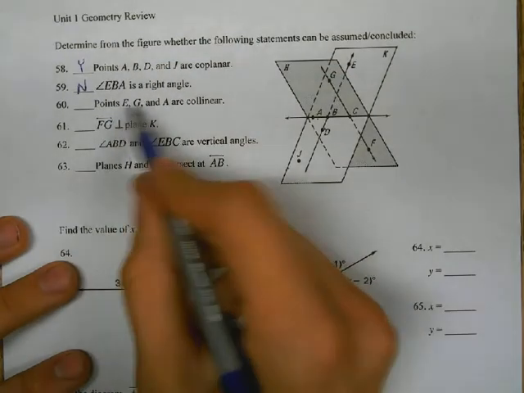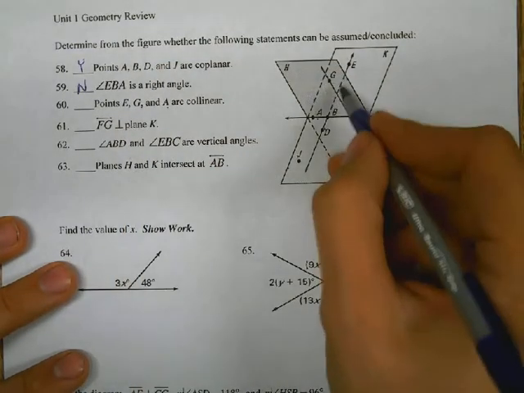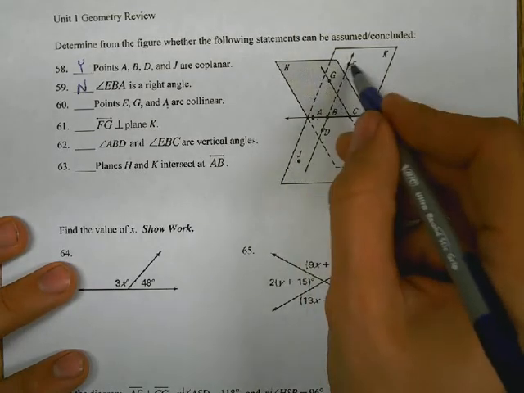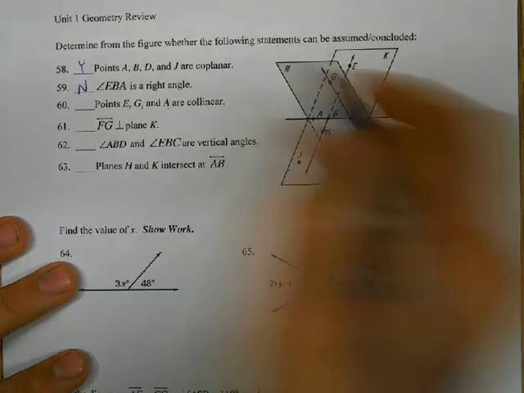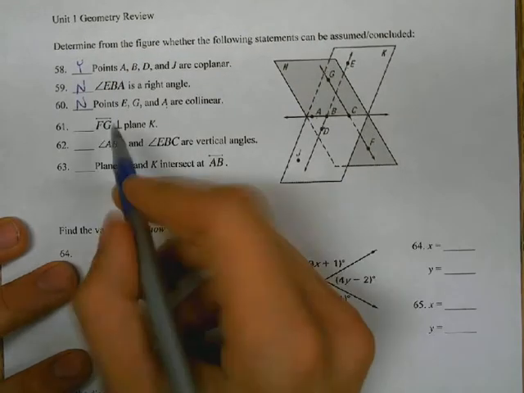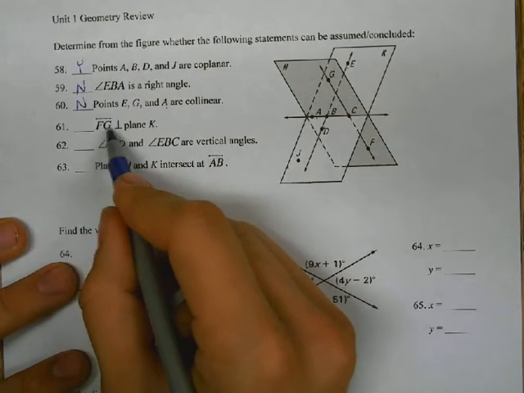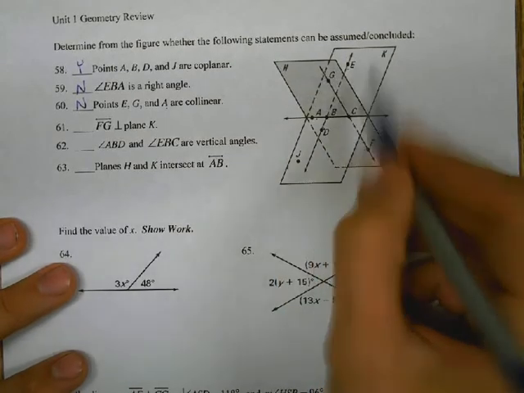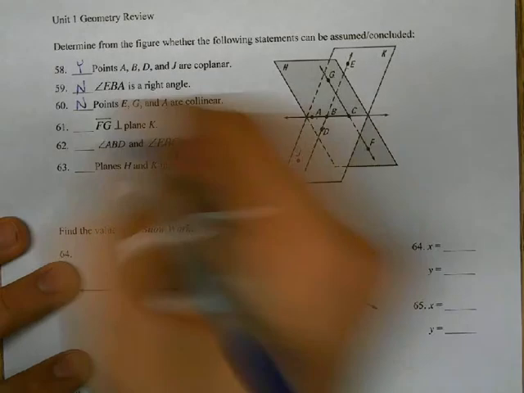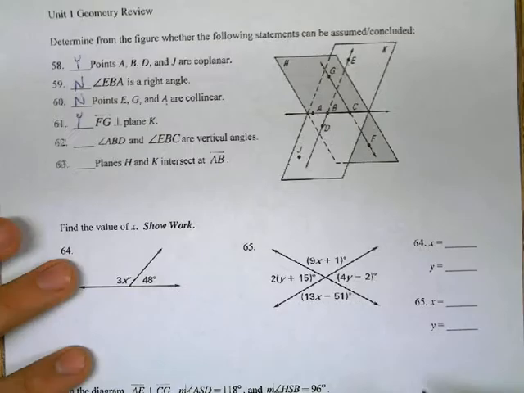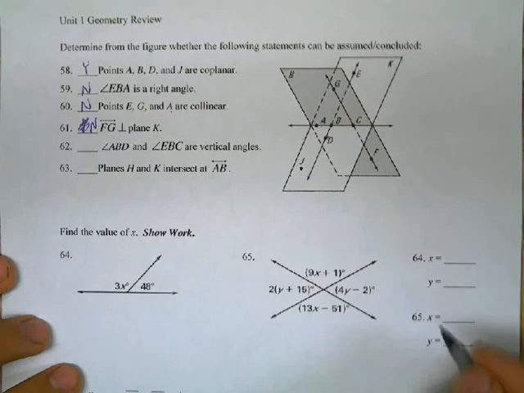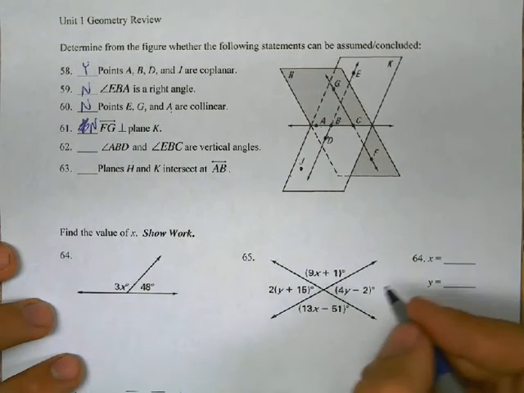Points E, G, A are collinear. Here's E, G, and A. They don't even look like they make a line on the picture. This one's going to be a no. Line FG is perpendicular to plane K. Here's FG, here's plane K. Again, it looks like it's going to be perpendicular, but there is no statement that says this is going to be true. My apologies. So that's a no. It looks like it, but there's nothing that says for sure.